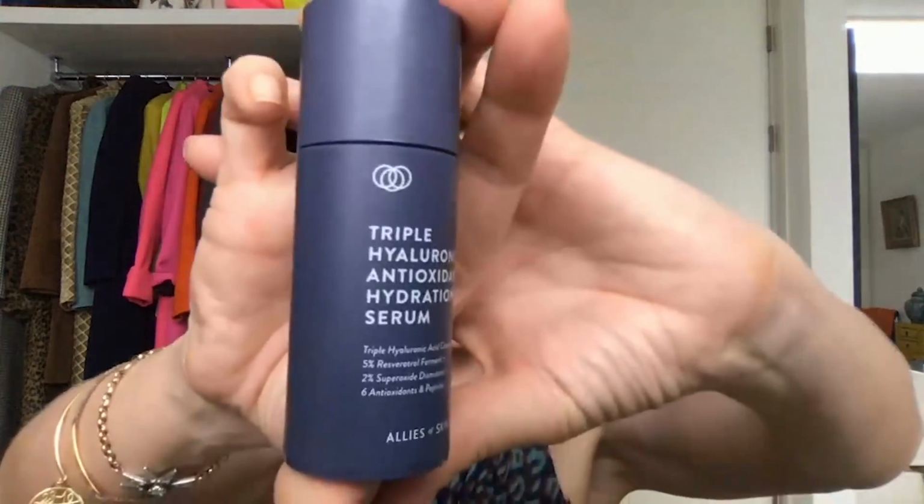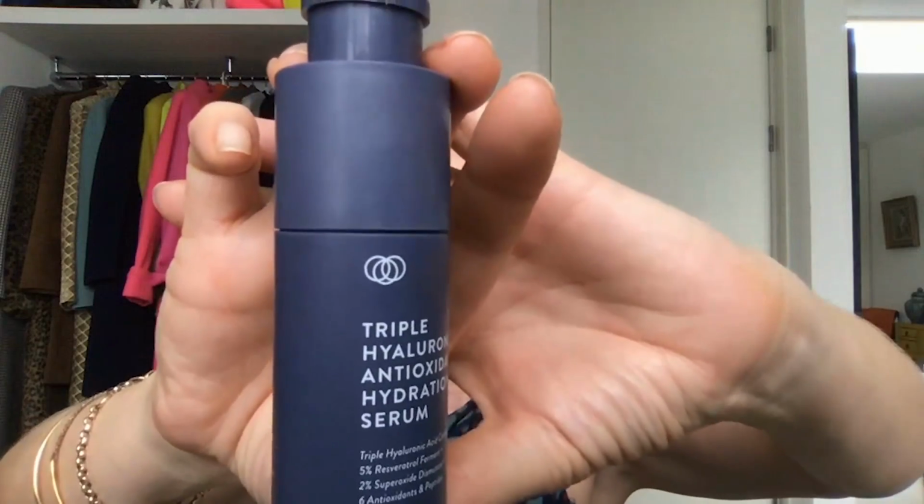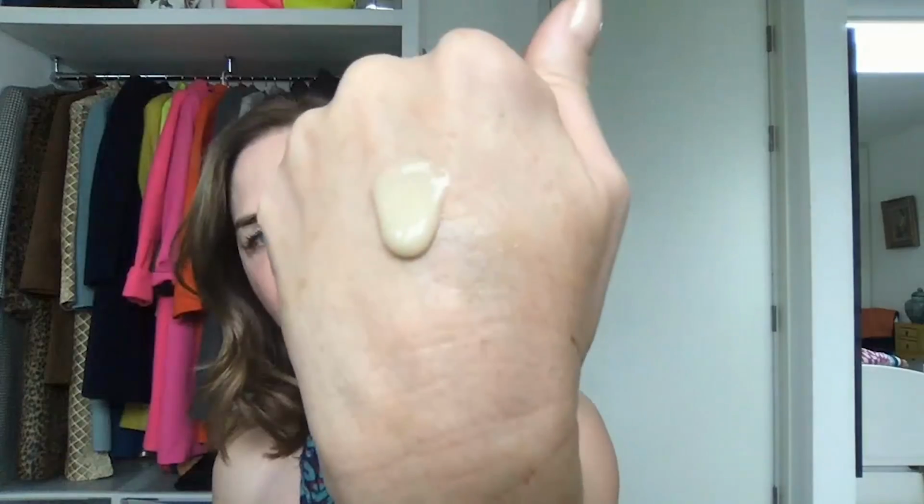And last up, which is prohibitive, but if you're not on a budget, then that's good, is Allies of Skin. It's a triple hyaluronic antioxidant. It's got low and high molecular size at 72 pounds. It's got antioxidants and peptides. What I like about this is it's more a kind of cream-based product. Do you see? So that is probably the peptides. It's an acquired taste, hyaluronic, but when you find a good one, you can get quite addicted.